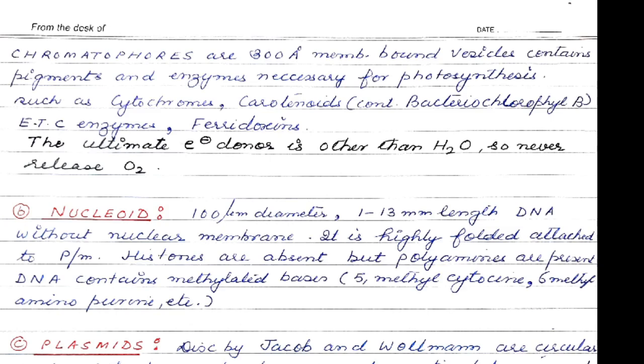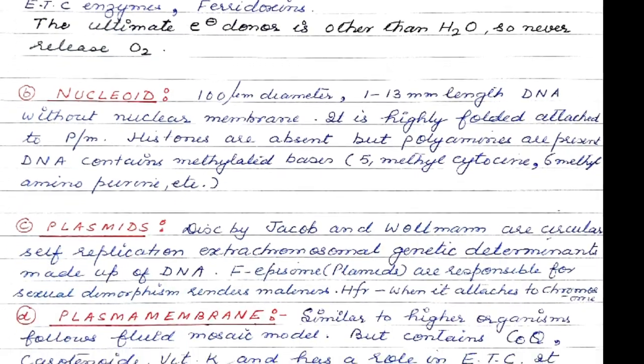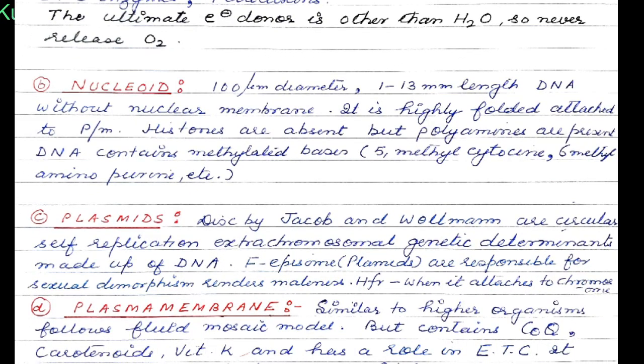Then another important structure which we talked about was the nucleoid. It is the chromosome of bacteria, and it is about 100 micrometer in length and usually remains attached to the plasma membrane. Plasmid, another unique feature, is a small circular DNA, which does not carry much importance apart from having some antibiotic resistance genes.